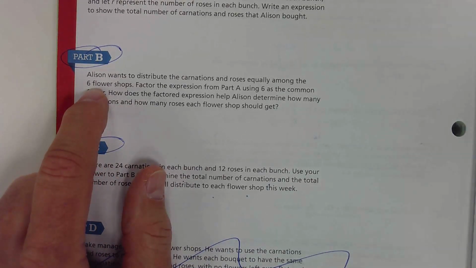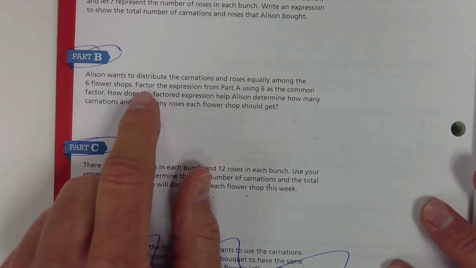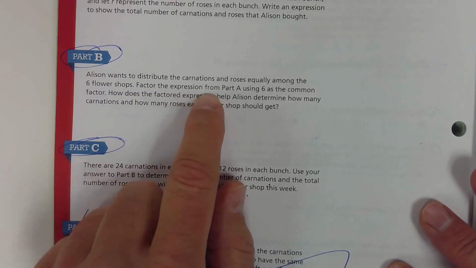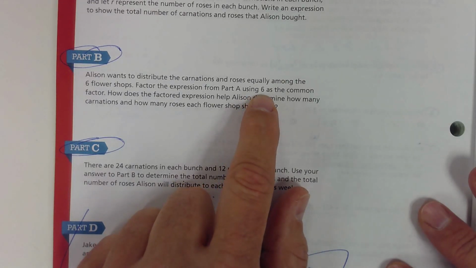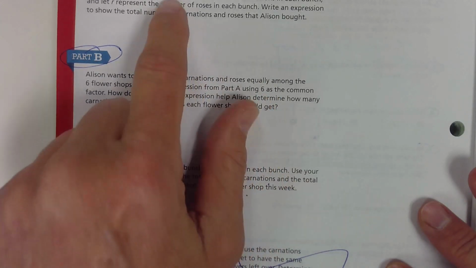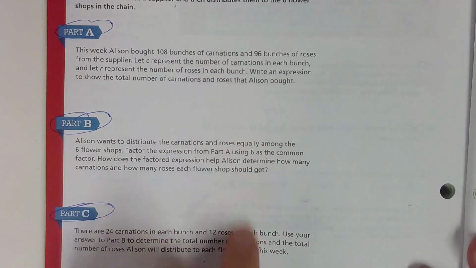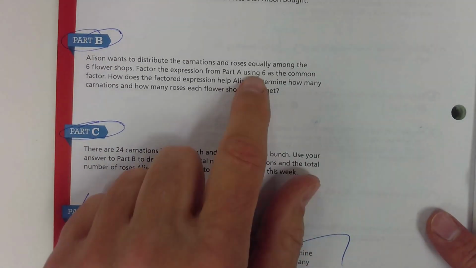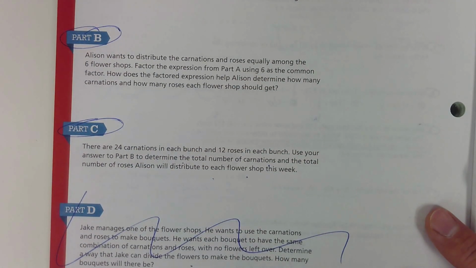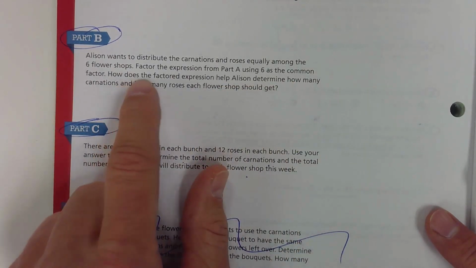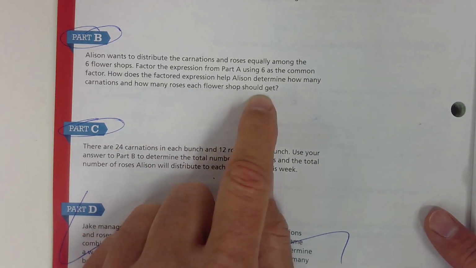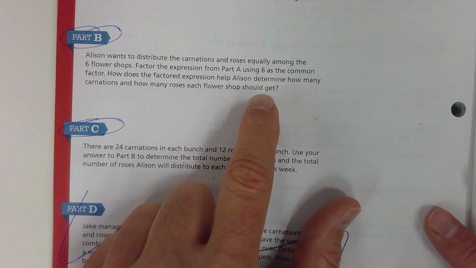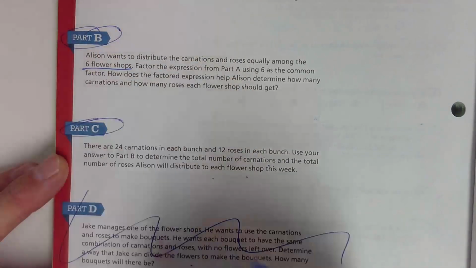But B, it says Allison wants to distribute the carnations and roses equally among 6 flower shops. So I guess she's driving around and dropping these off at different flower shops. So with that in mind, you have to factor the expression from part A, which you should have done, using 6 as the common factor. All right? 6 is the common factor for 108 and 96. So that's a little bit of a help right there. And then the question is, how does the factored expression help Allison determine how many carnations and how many roses each flower shop should get? Because she's dropping them off to 6 flower shops.